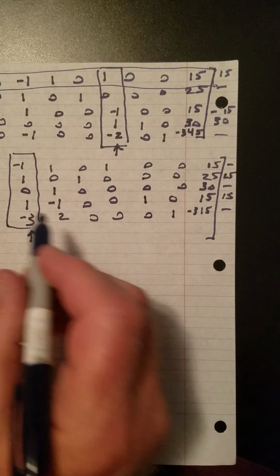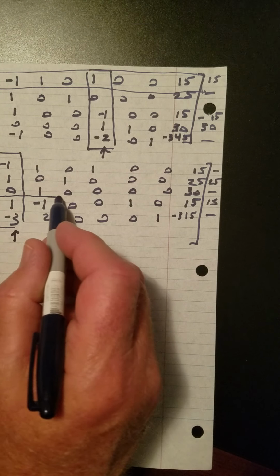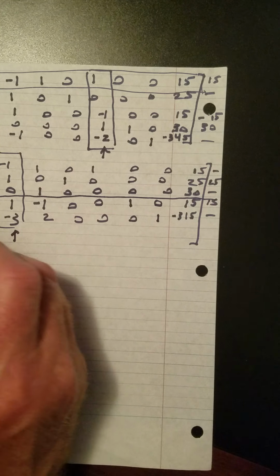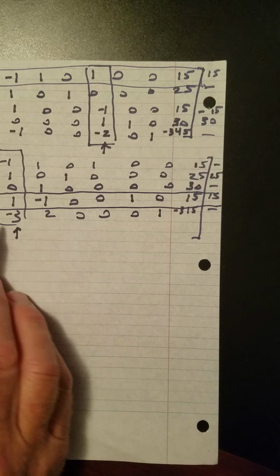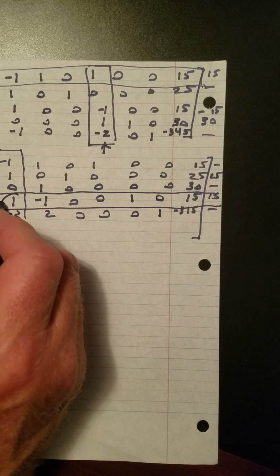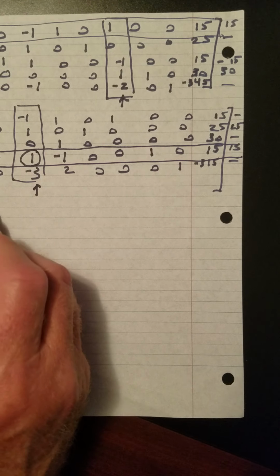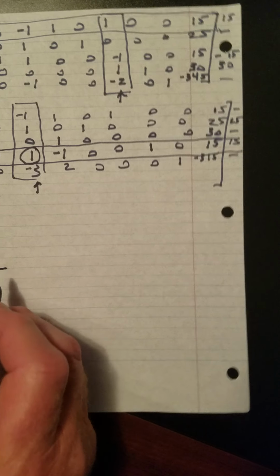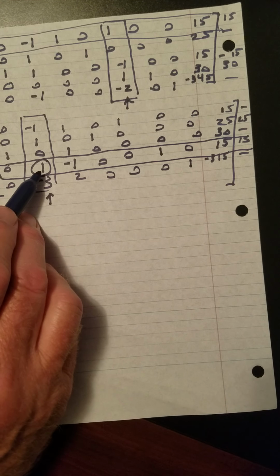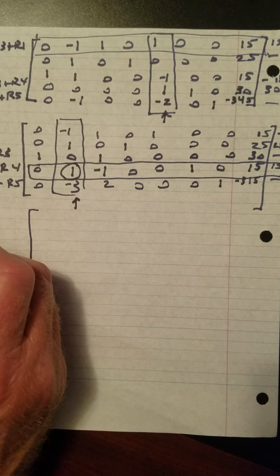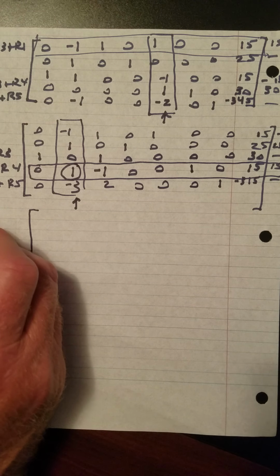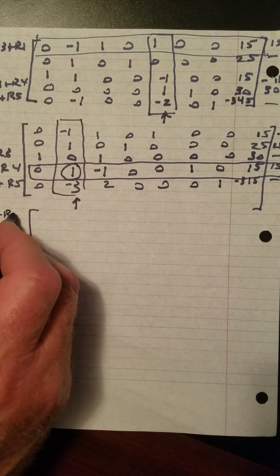Okay, so this row becomes my pivot because that 15 over there is the smallest positive. So here's my pivot, it's 1. I just need to get some zeros, see what happens. So using that 1 to get a 0 up here, I'm going to take row 4 plus row 1.